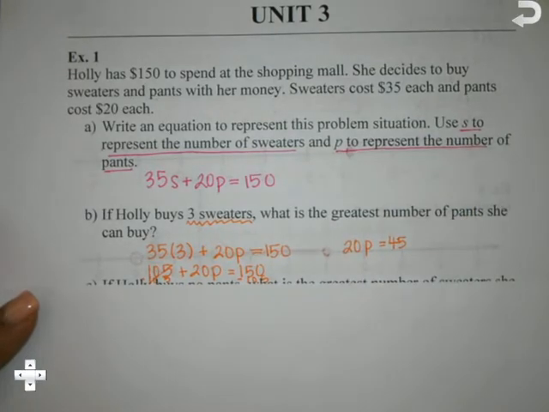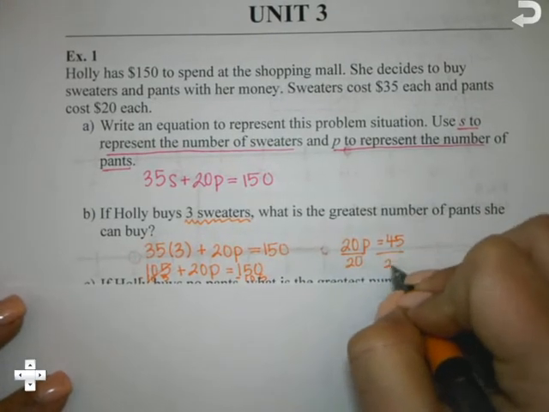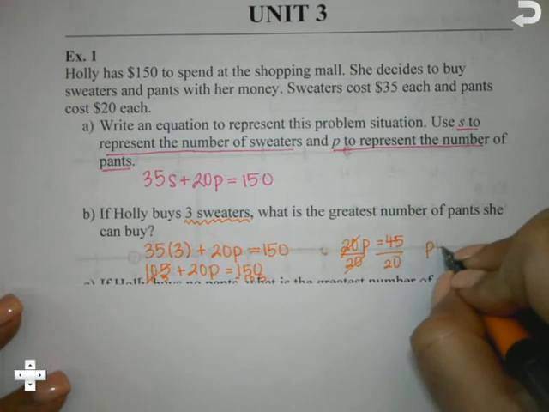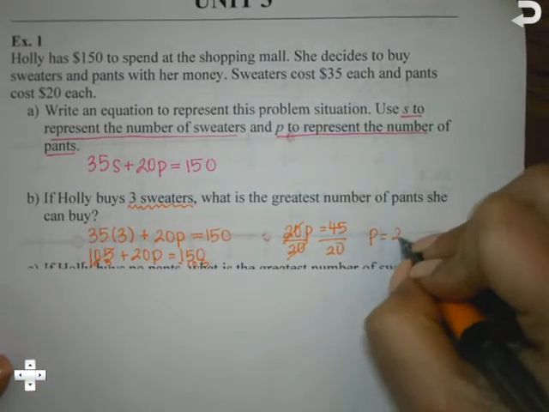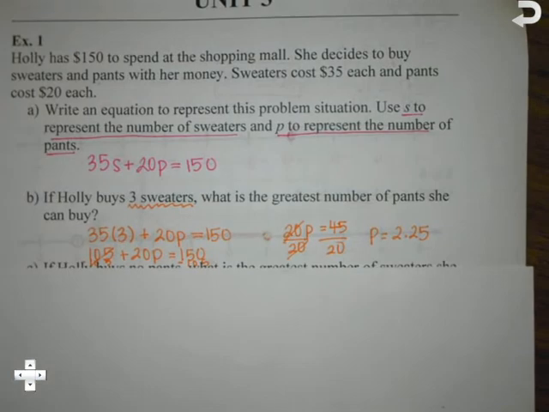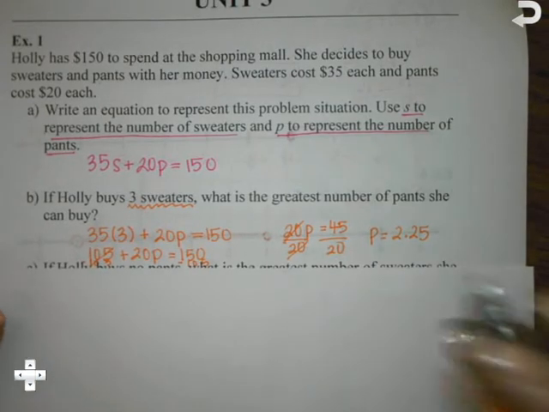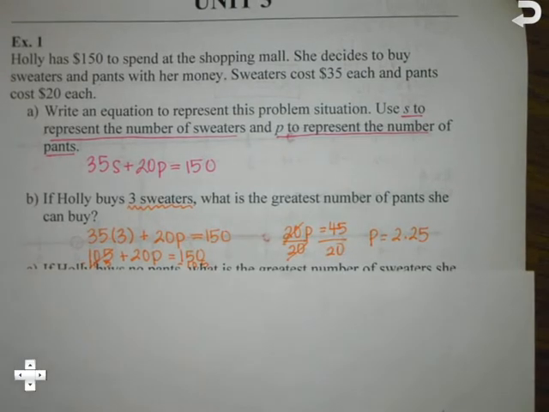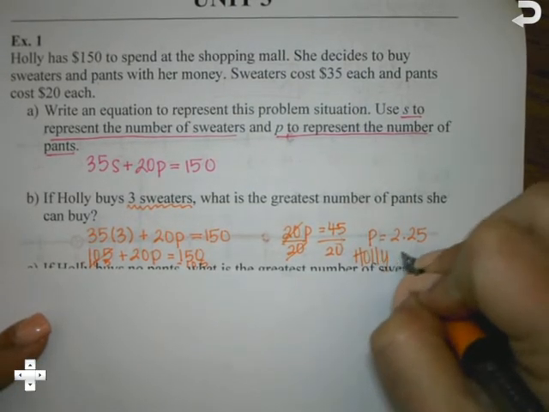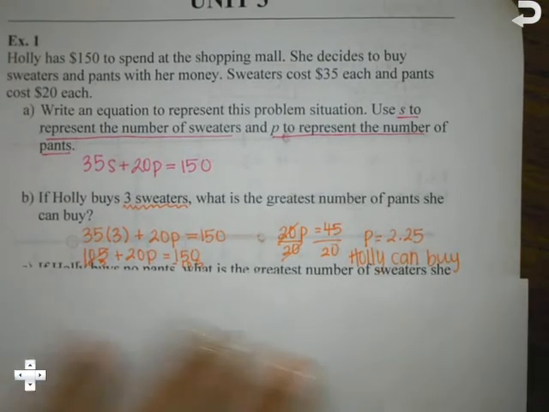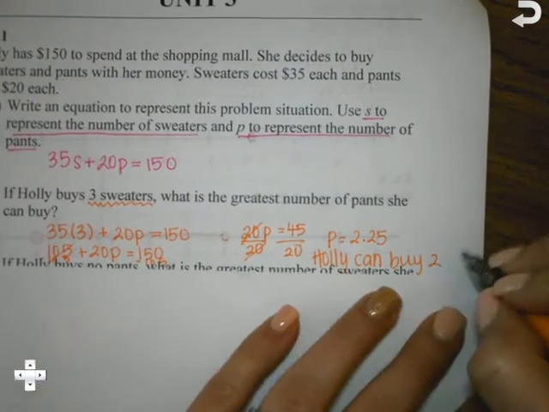And then what would you do? Divide by 20. Now, 20 does not go into 45 equally. Who has a calculator? What'd you get? 2.25. Now, can she buy 2.25 pairs of pants? If we rounded this up to 3, would she spend $50 or $150, or would she spend more than that? More. So what do we have to do? Round down. So what is the greatest number of pants she can buy? 2. So write that in a sentence. Holly can buy 2 pairs of pants. I'm just going to write 2 pants because I ran out of room. But really, it's 2 pairs of pants.